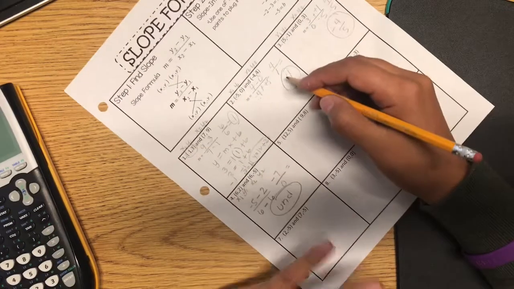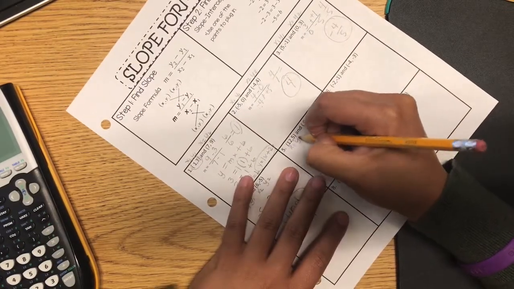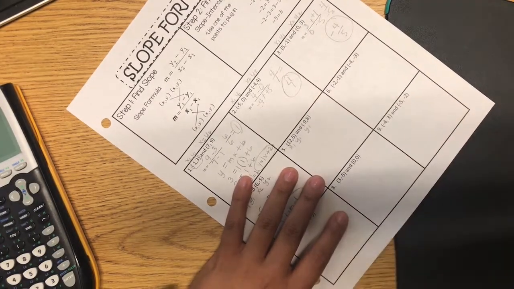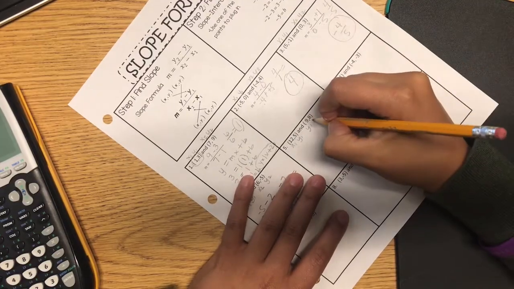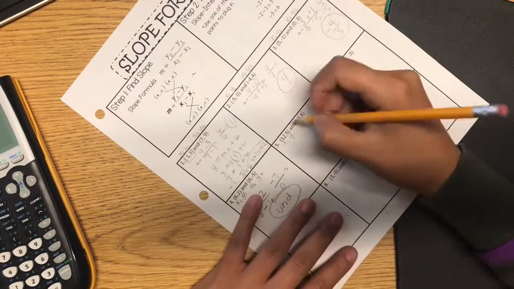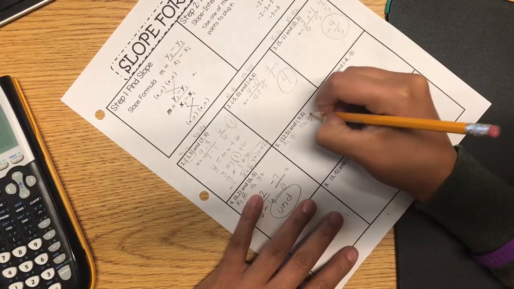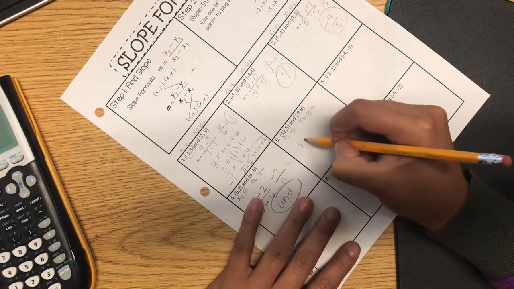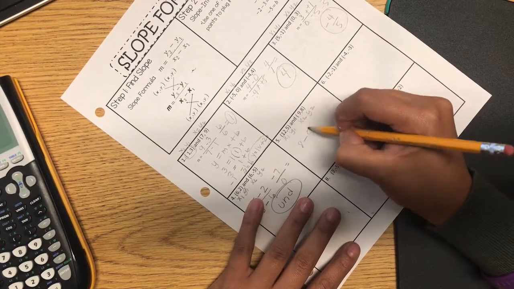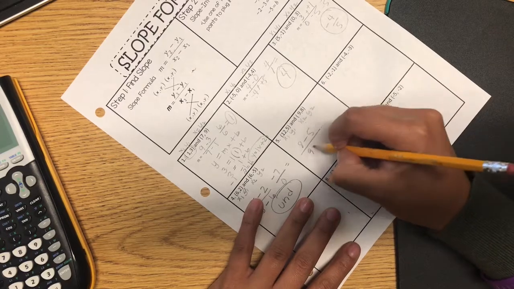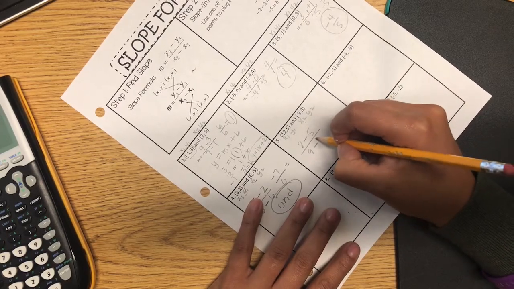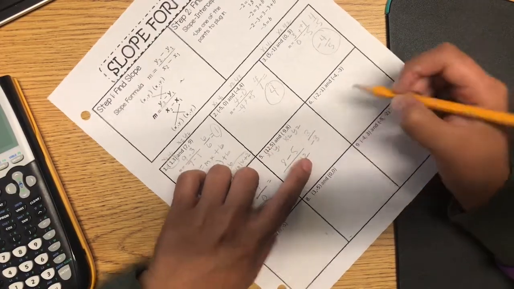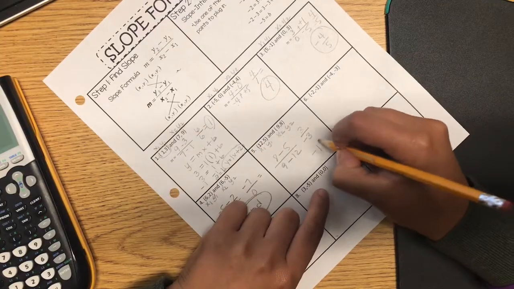Number 5. So x sub 1 is 12, y sub 1 is 5, and 9 is x sub 2, and 8 is y sub 2. I did that backwards, sorry. Okay, so then we talk about the slope formula. Y sub 2 is 8 minus y sub 1, which is 5, over x sub 2, which is 9, minus x sub 1, which is 12. 8 minus 5 is 3. 9 minus 12 is negative 3. And 3 divided by negative 3 is negative 1.